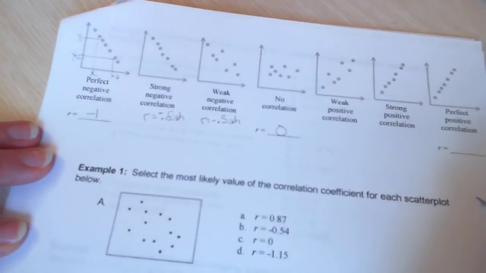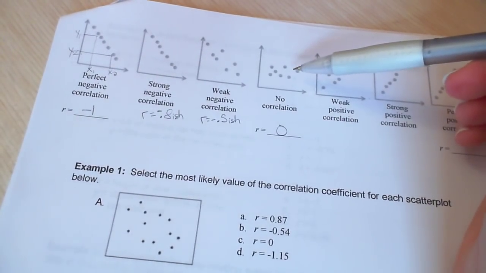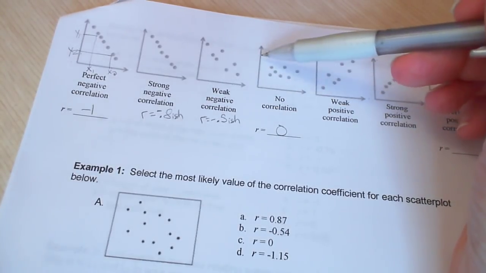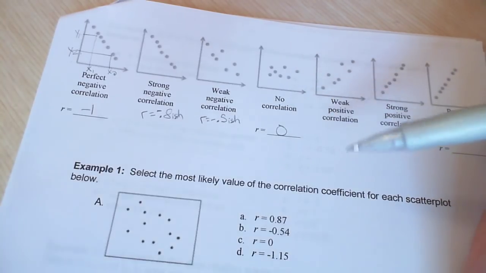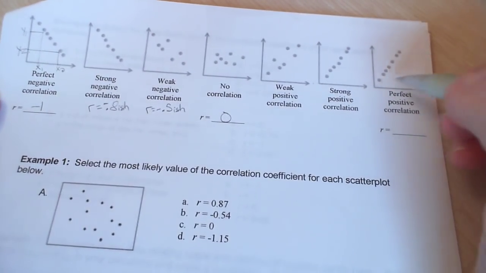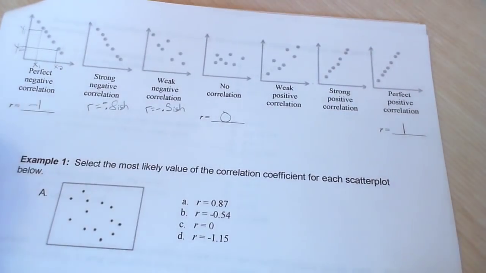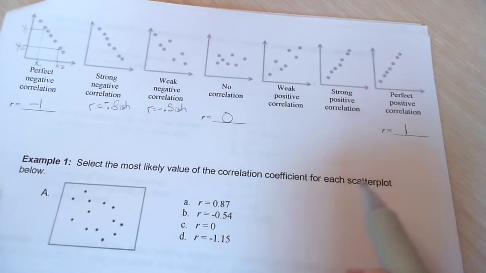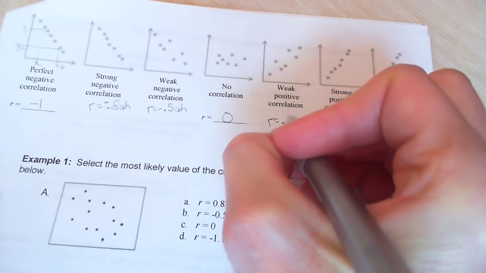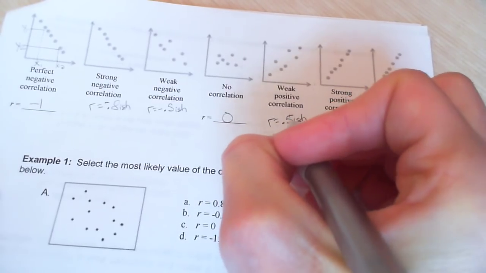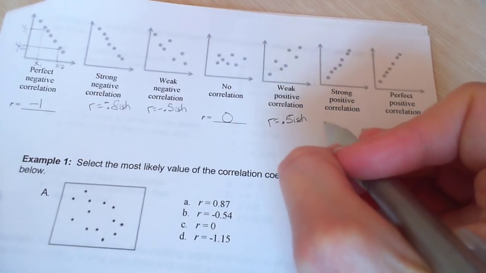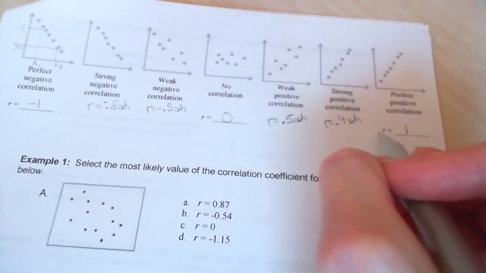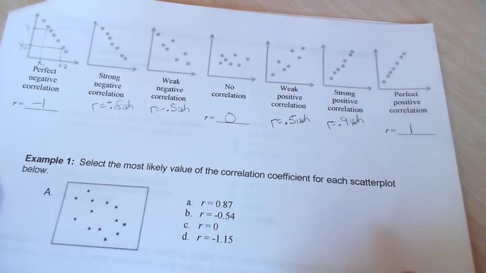This would be a 0, no correlation. An example of this would be students' hair color and how well they perform on a test. Not related at all. Perfectly positive would look like this, and the r value would be 1. And then these would be somewhere in between, but they'd be positive. So maybe this would be r equals positive 0.5-ish. And maybe this would be 0.9-ish. So positive, because we have a positive relationship.